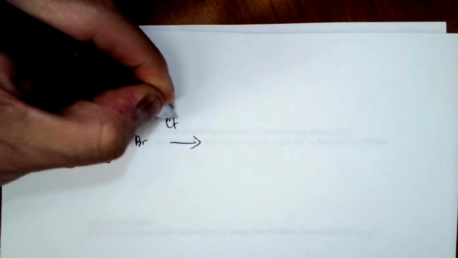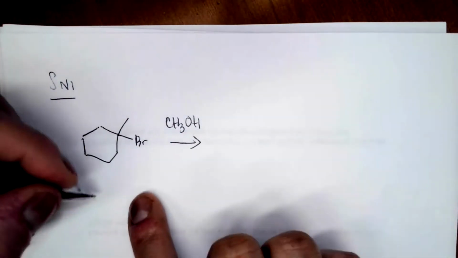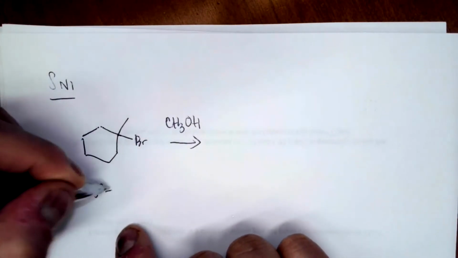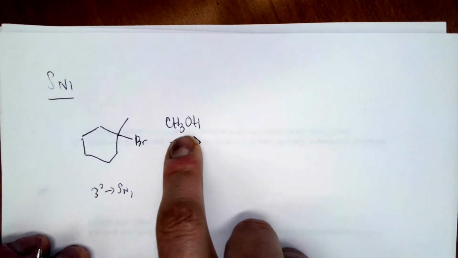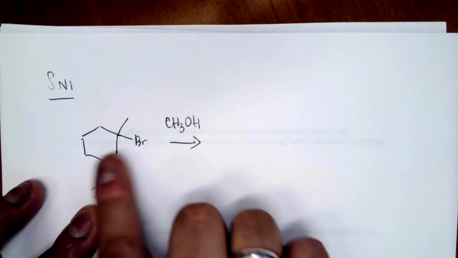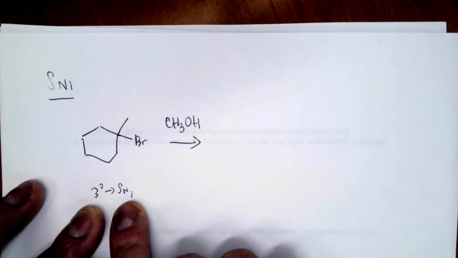Let's do reactions. Let's say they give me this substrate, bromide. And then I need a weak nucleophile, let's say methanol. Predicted product. What would be the product here? Okay, tertiary substrate. Tertiary substrate definitely goes SN1 reaction. There's nothing really to do about that. Do I need to look at the nucleophile? No. If you have a tertiary, don't do anything. Just go directly to SN1.